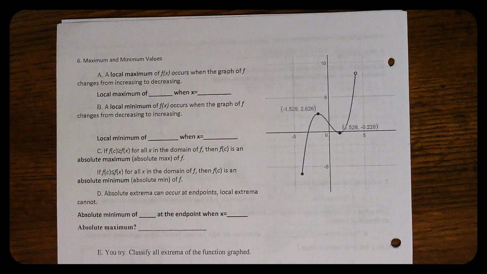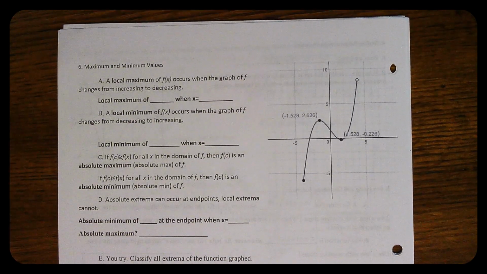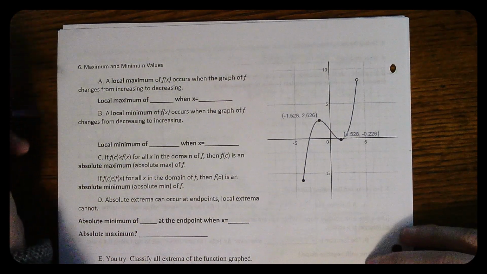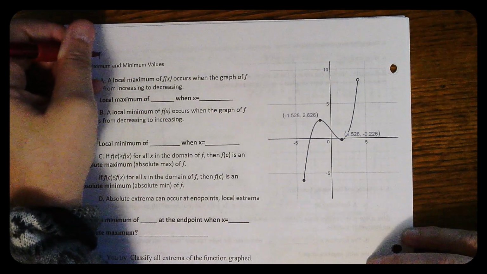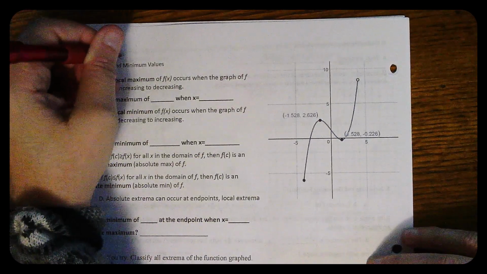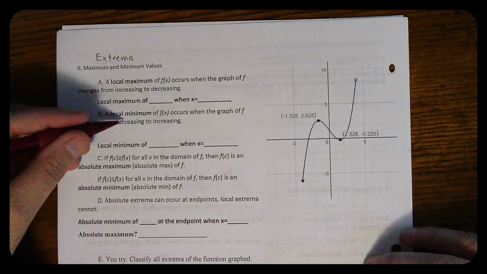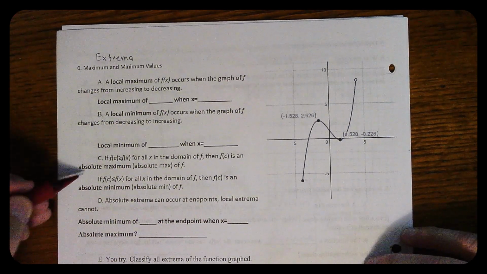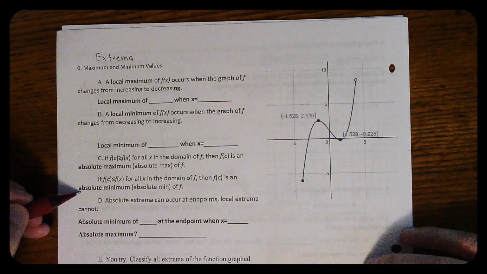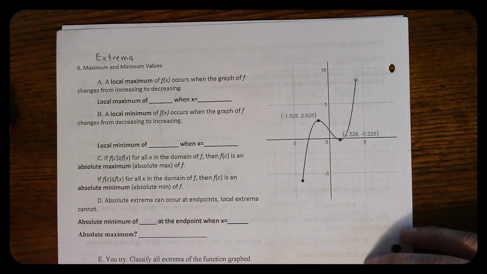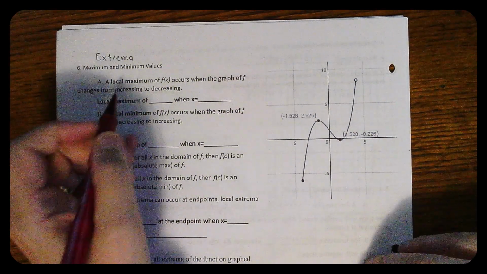All right, now on the back, the next thing we're going to be asked to pull off a graph are extrema. Okay, so the word extrema means the local maximums, local minimums, absolute maximums, or absolute minimums. And this is where the definitions of these things are pretty important. So believe it or not, I've cleaned this up a lot, but you still have to know what I've got down. This is all important.